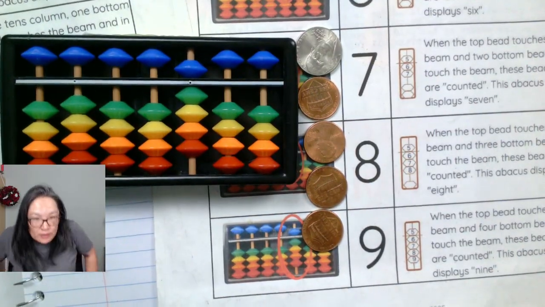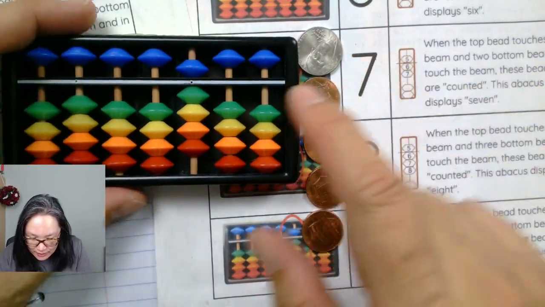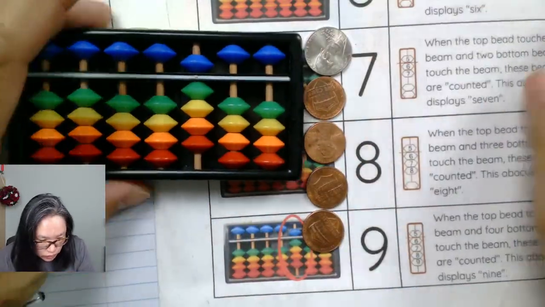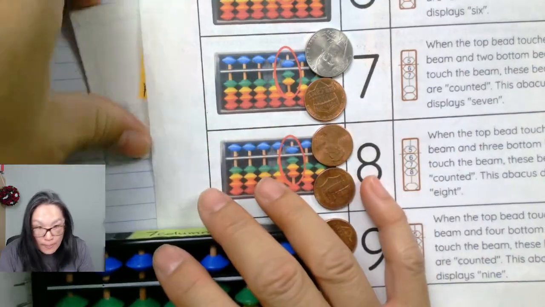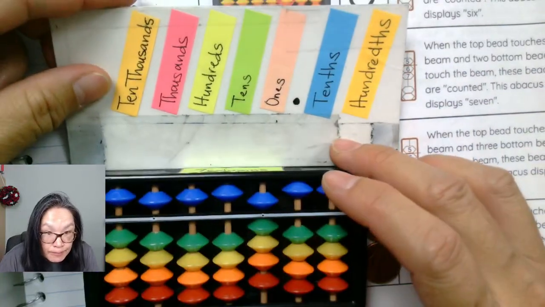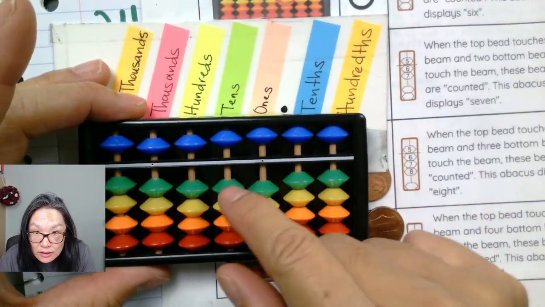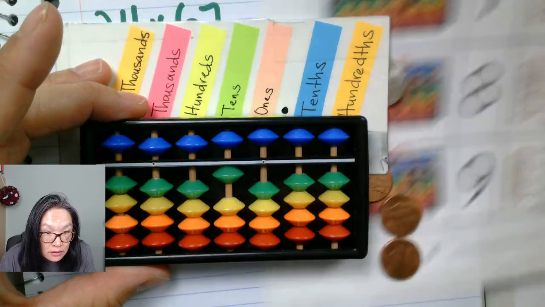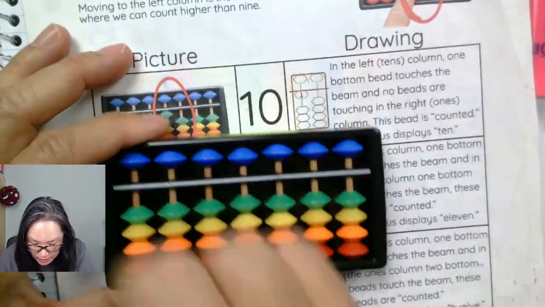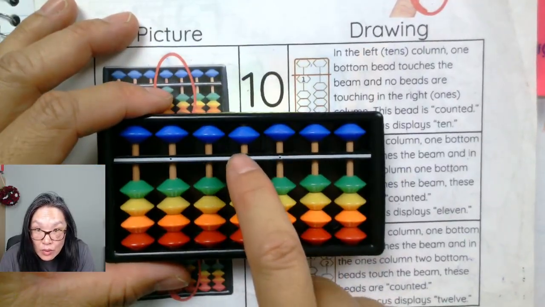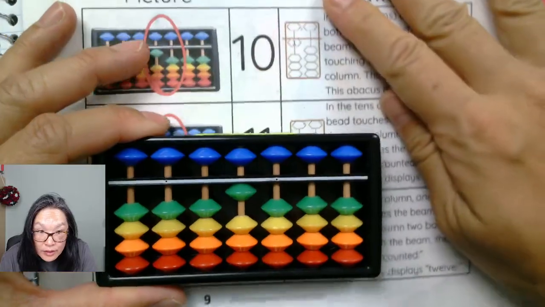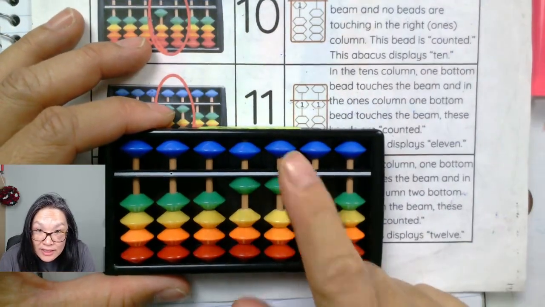Okay, so wait. Pan asked for 10. So this is 9, that's 10. That's all it is. When I look, 0, 1. Then we do 11, which looks like this.